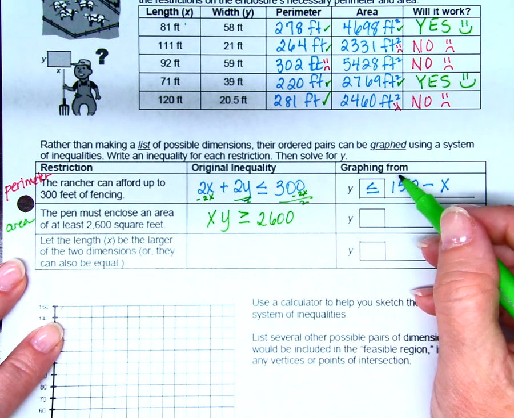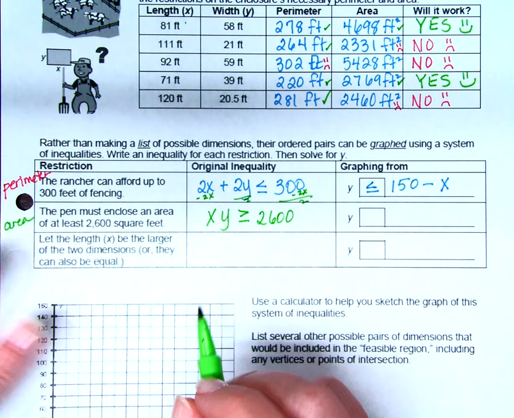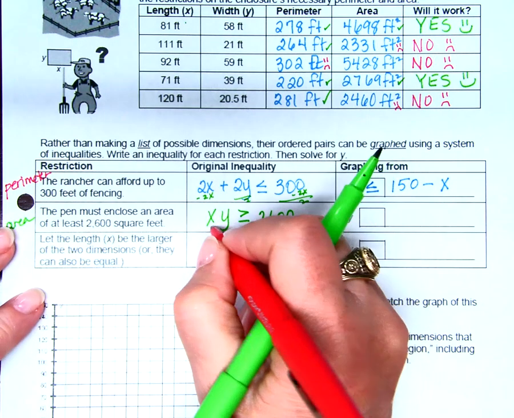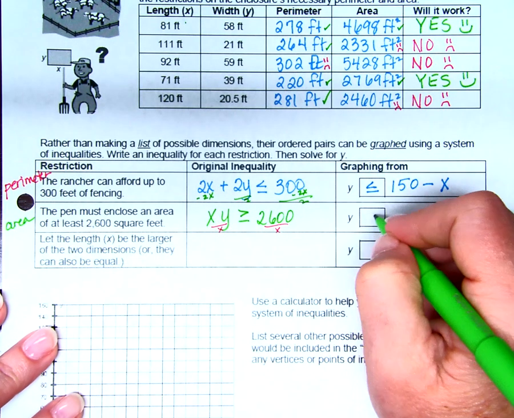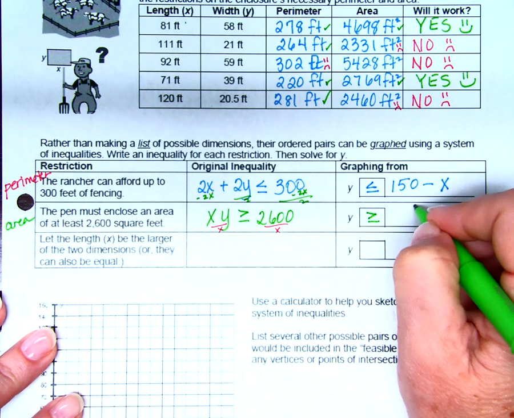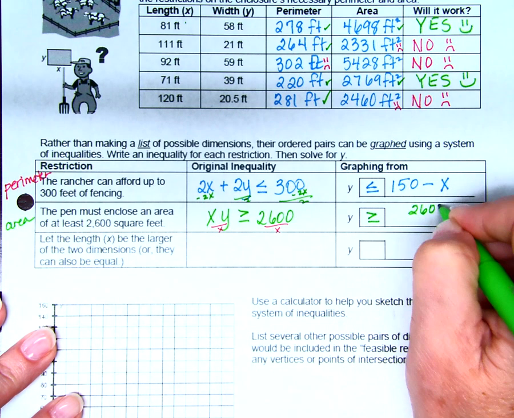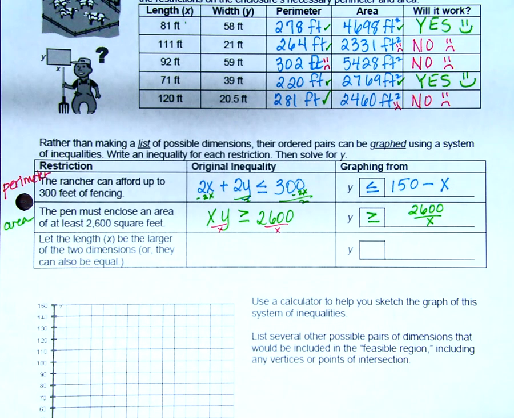In order to figure out what we're graphing from, how do we solve this? Divide both sides by x, yes? Very good. So y is greater than or equal to 2,600 over x.